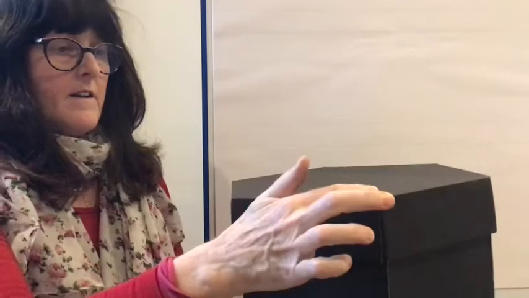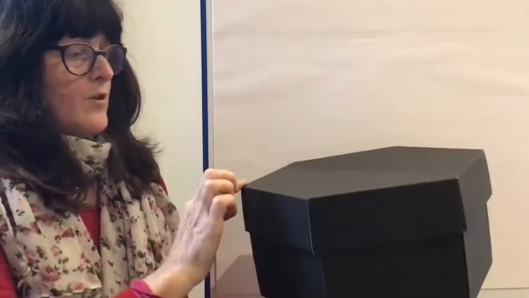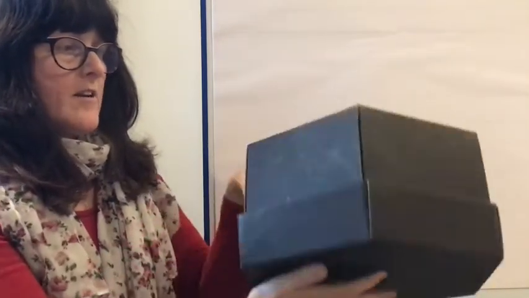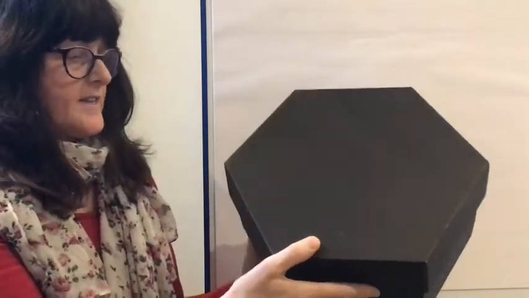Now, when we're discussing 3D shapes, we can use lots of vocabulary, but 3 of the words we do use are vertices, edges and faces. So the vertices are the corners here. So I can see on this shape, because it's a hexagon, there will be 6 vertices on that side and another 6 on that side. So I can say this box has 12 vertices.